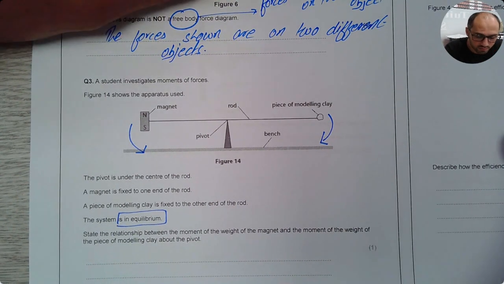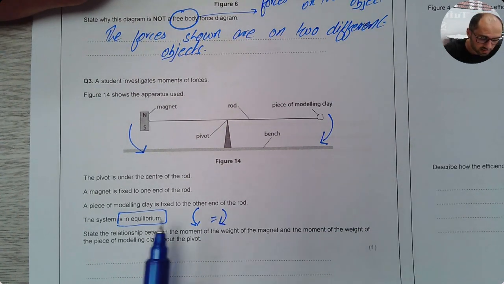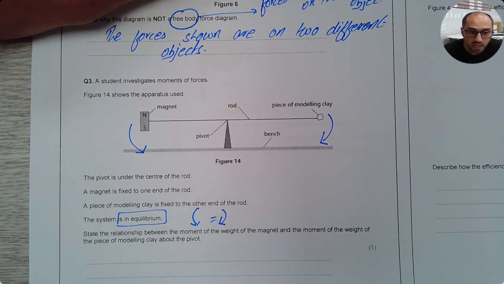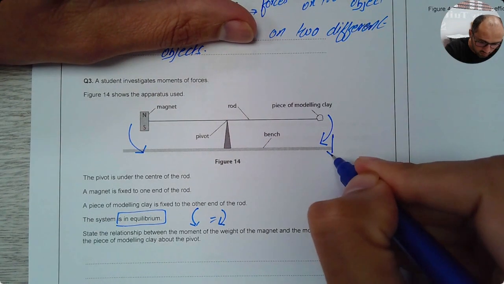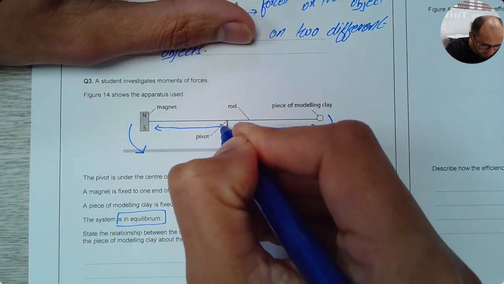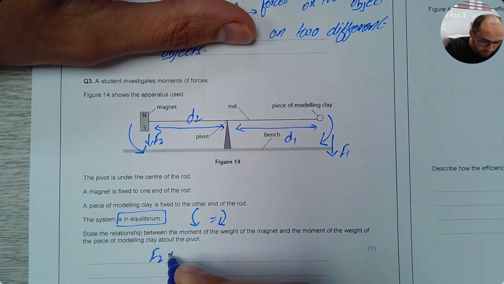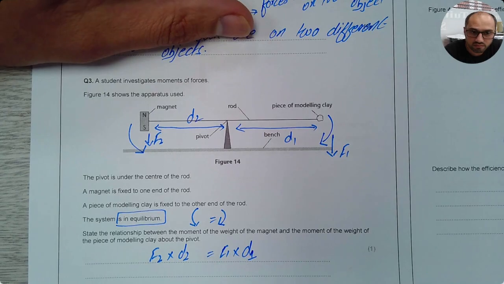The moment I see this, this means that clockwise moment and anti-clockwise moment are both equal. It reminds me that anti-clockwise moment must be equal to clockwise moment. Now it says state the relationship between the moment of the weight of the magnet and the moment of the weight of the piece of clay about the pivot. So what I'm going to say is I can say this one is F1, this one is D1, this is D2, and this is F2. I'm going to say F2 times D2 is equal to F1 times D1, and that will get me the mark.